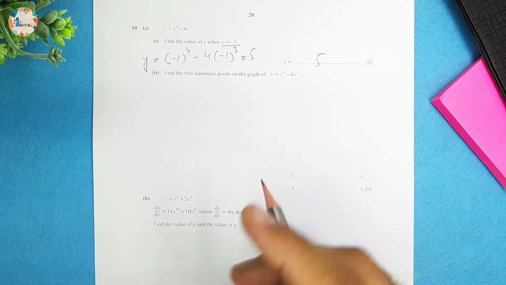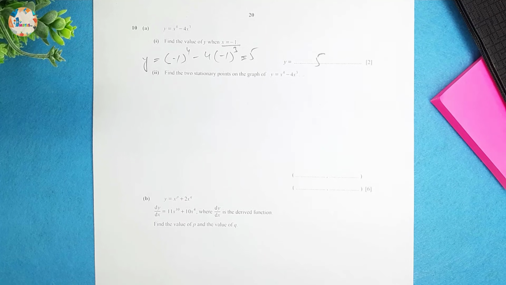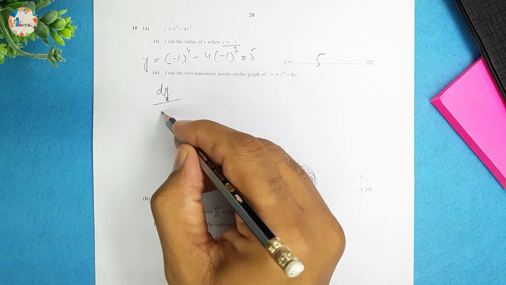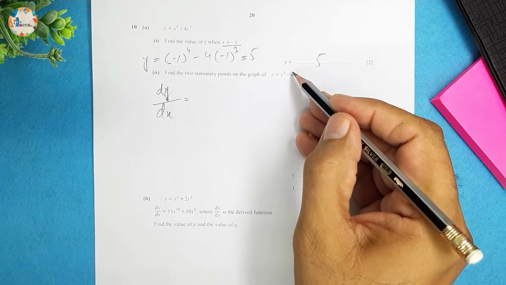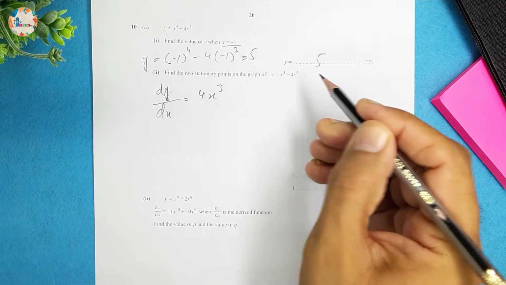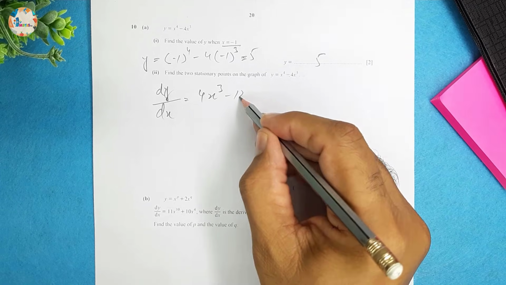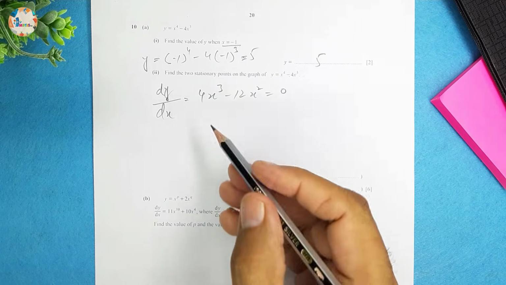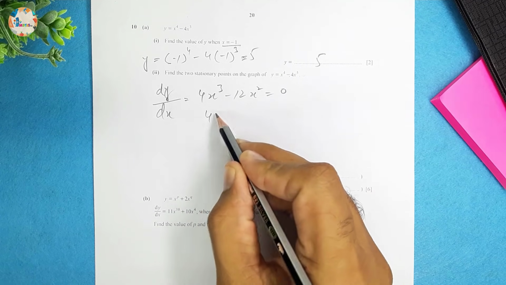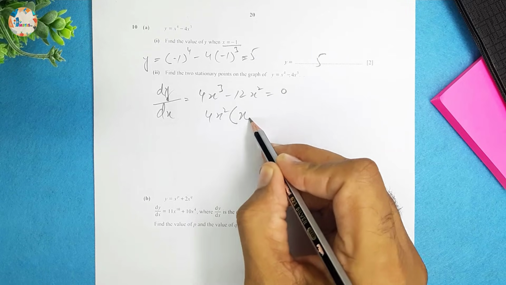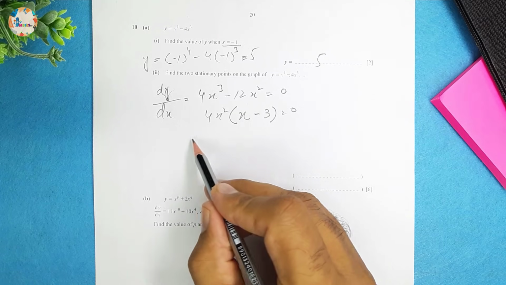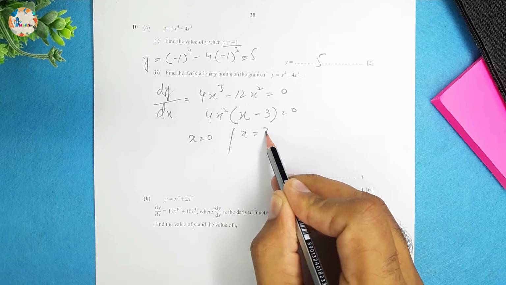Find the two stationary points on the graph of this one. For stationary points we know the derivative dy by dx will be equal to 0. So the derivative will be 4x cube minus 12x square, equal to 0. We can take common 4x square, and inside will be x minus 3 equal to 0. So x is equal to 0 or x is equal to 3.